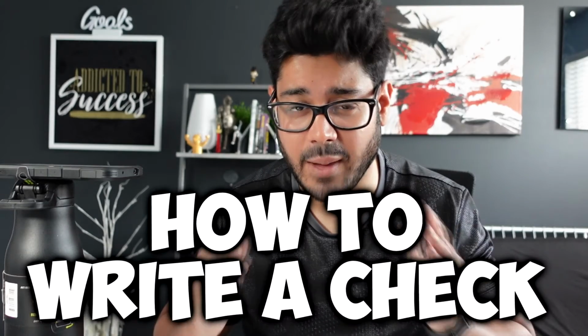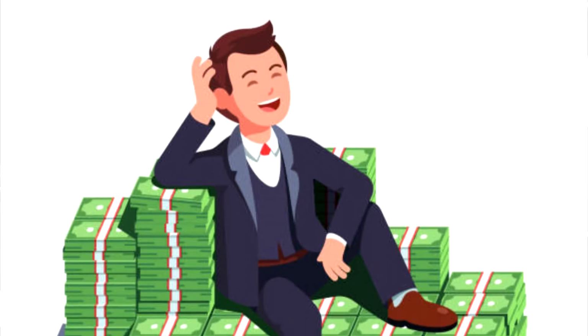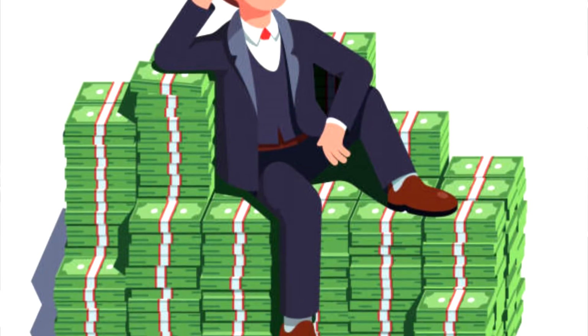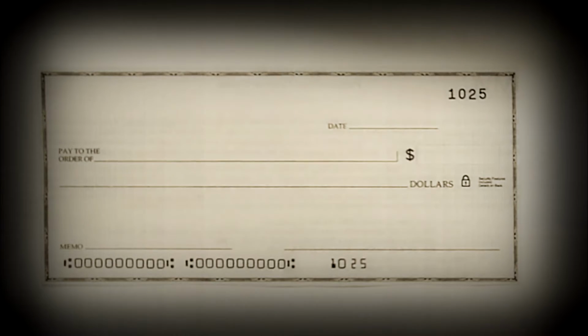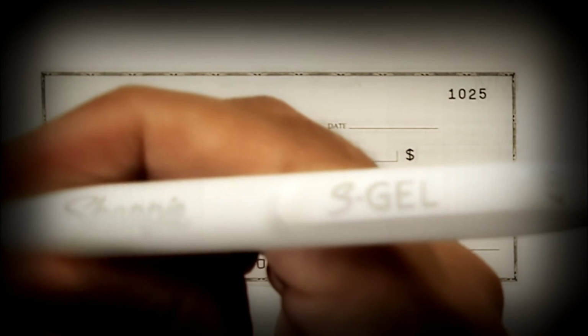How do you write a check? I'm going to walk you through exactly how. First, make sure you do have the funds available in your account so that your check doesn't bounce. Then have your check and a nice quality pen ready to go.